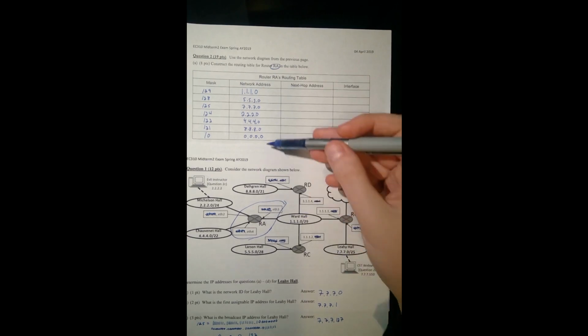So this is the universal match. This will always work. If we mask with /0, everything goes to zeros, which is what matches there. Okay, so next we need to fill in the interface and next hop address.